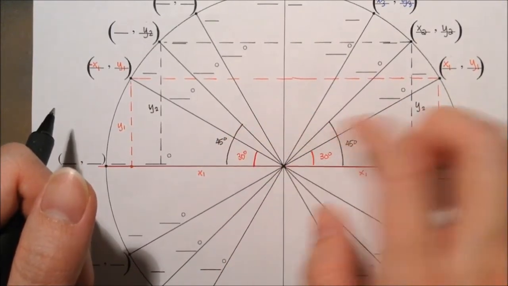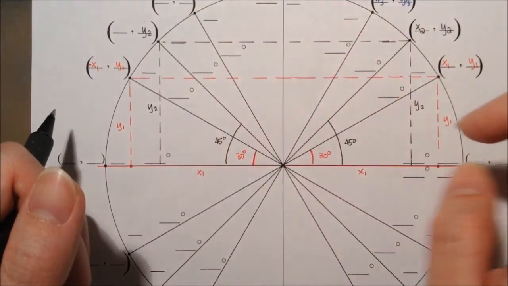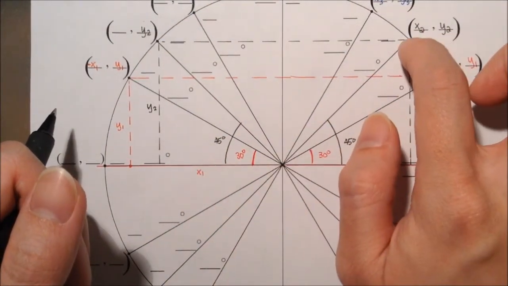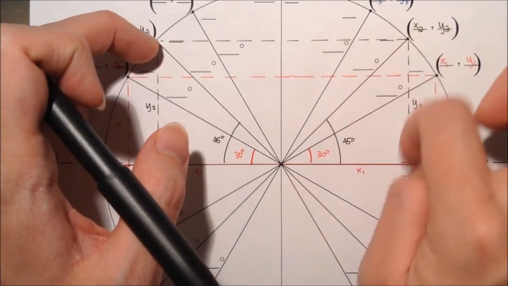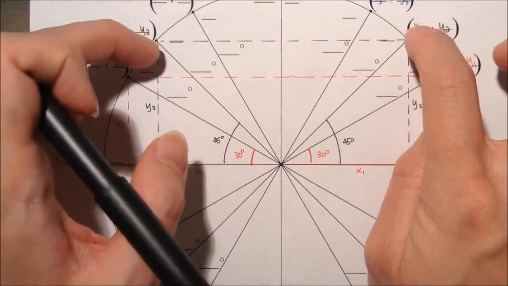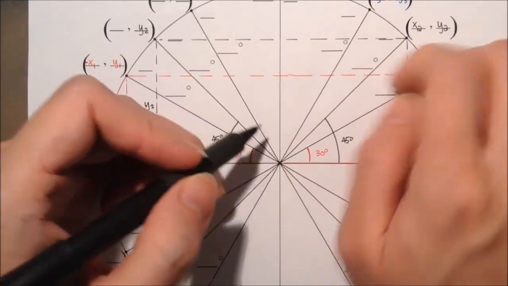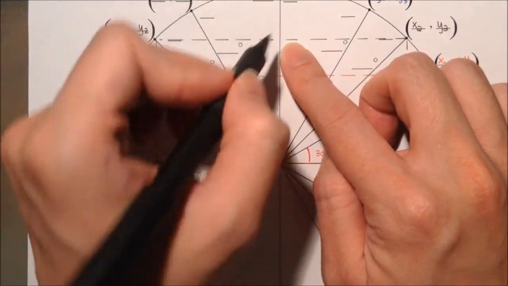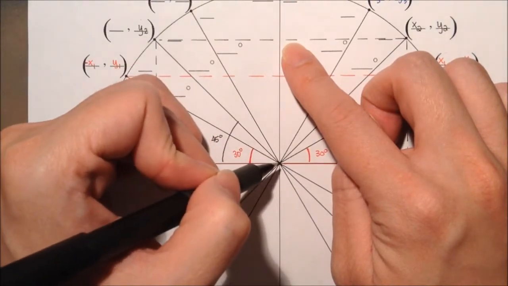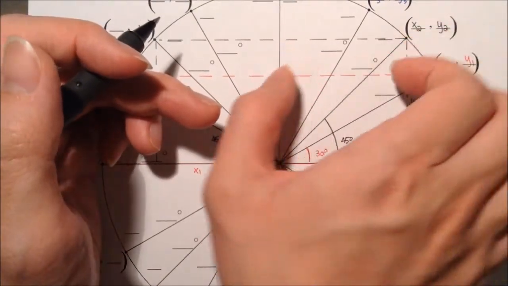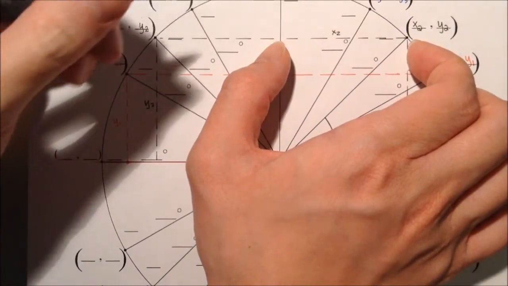Both angles are 45 degrees. Both have the same height. If they both have the same vertical height, then look at the horizontal distance from the center. If I use this as my reference point for center, then the distance between these two right here is x2.